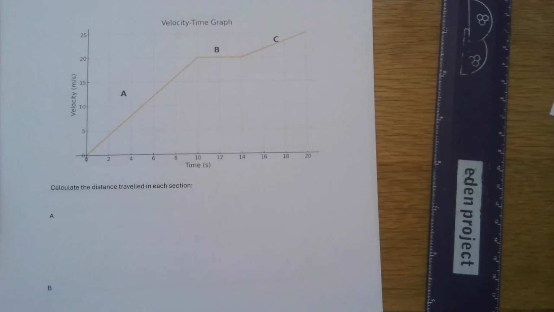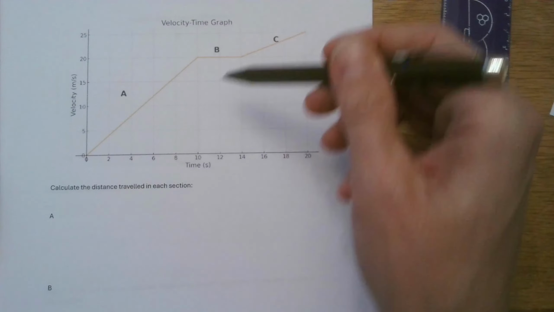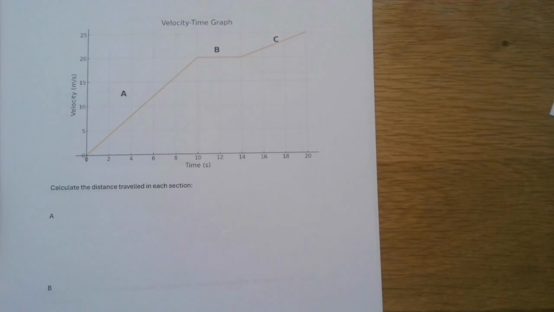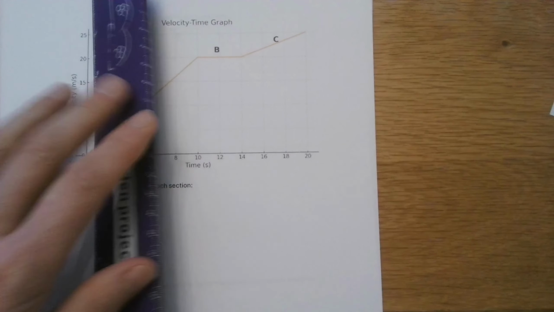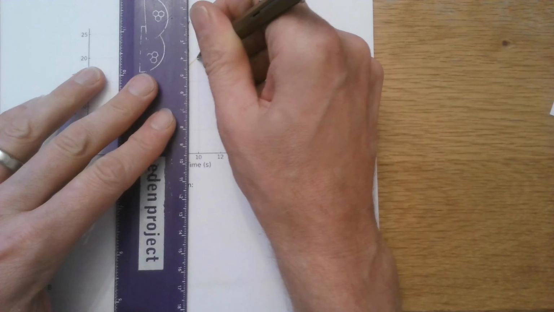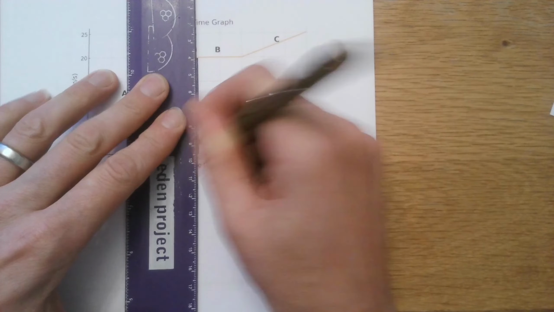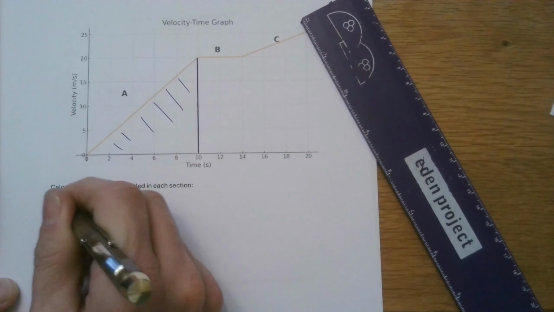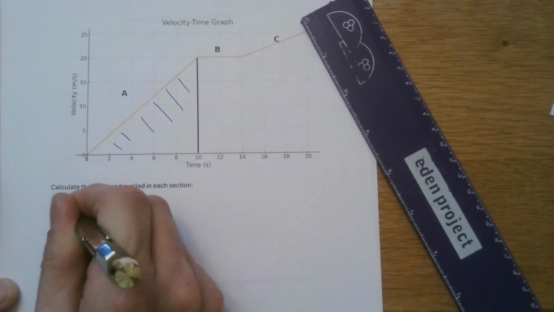We'll do this a region at a time, so we'll break down our graph into some nice shapes. We'll go for triangles and rectangles because we know how to work out the area of those for maths. So let's start off by doing region A. What we've got here is a nice triangle. We know the area of a triangle is going to be a half base times height.